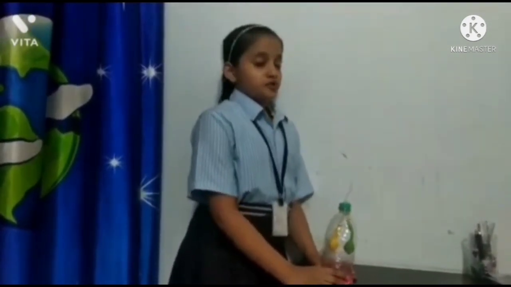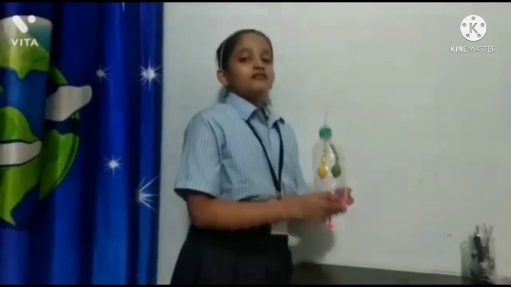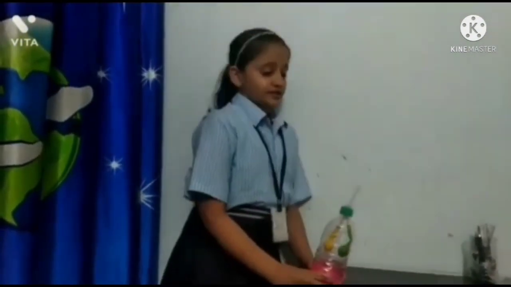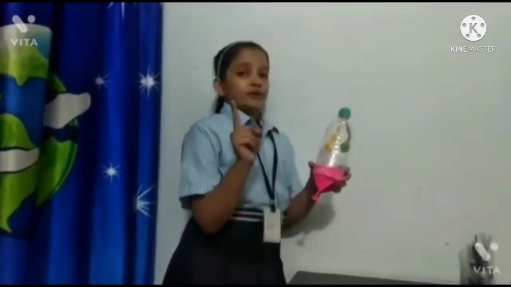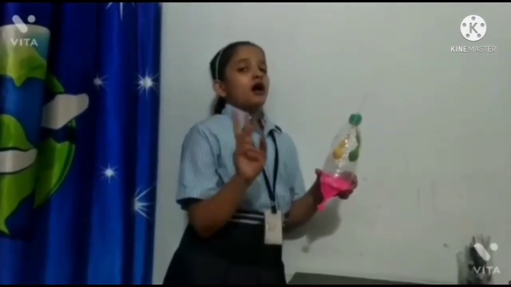Today I have made a model for the science exhibition which shows how our lungs work when we breathe. To make this, we need 2 straws, 3 balloons, 1 plastic bottle and a hot glue gun.